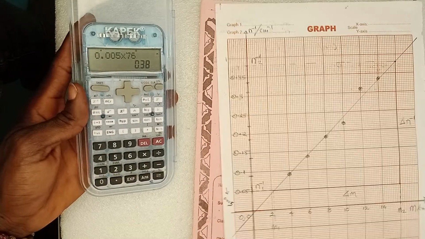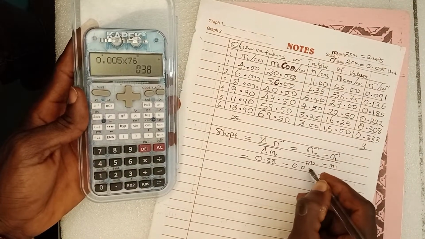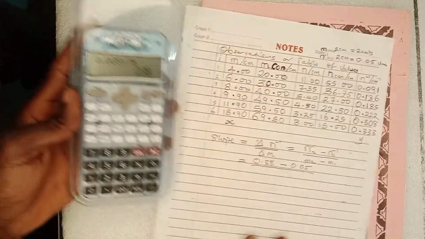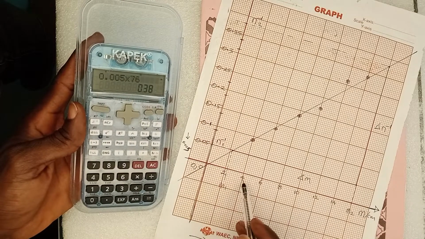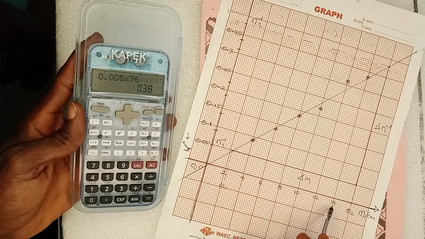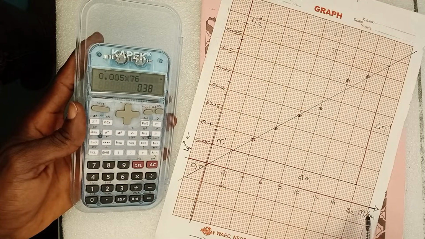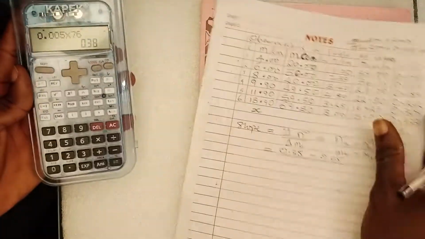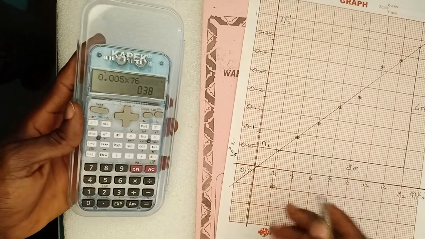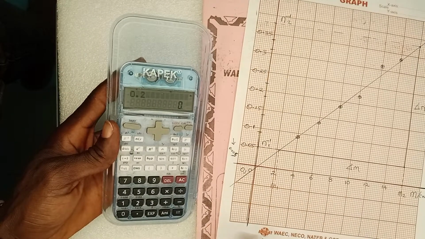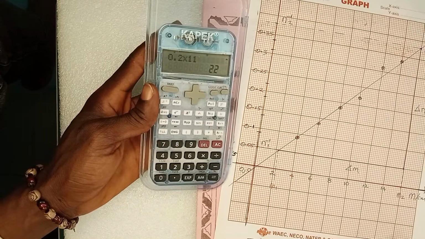minus this particular value, 0.05, divided by M2 minus M1. Your M2 is exactly, this is 2, 4, 6, 8, 10, 12, 14, and then 16. This is on 16. Good. So we write 16 minus 0.2 times, this is 10 times 11, that will give you 2.2. 16 minus 2.2.